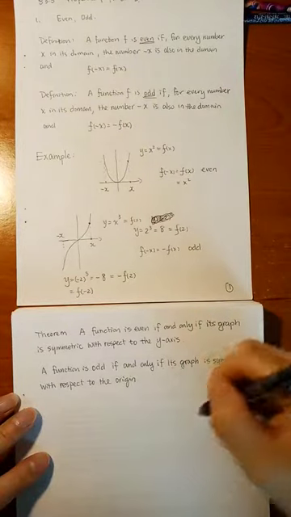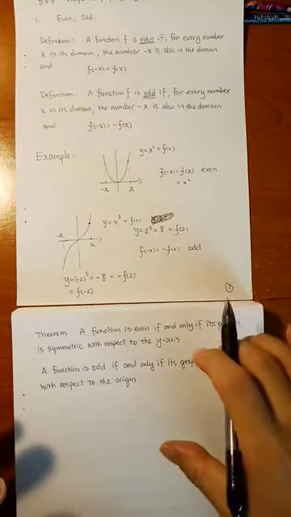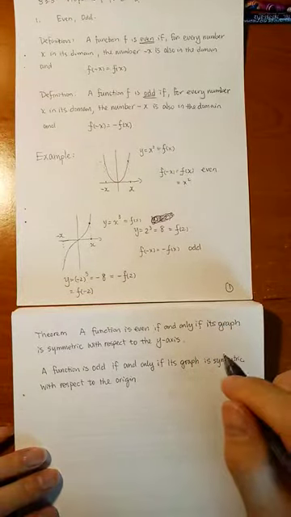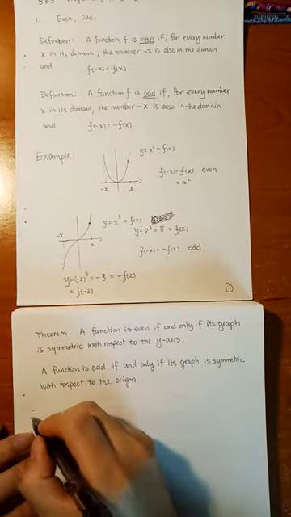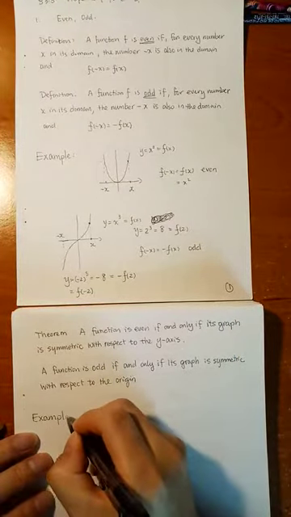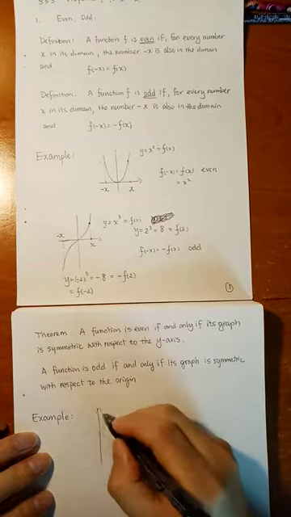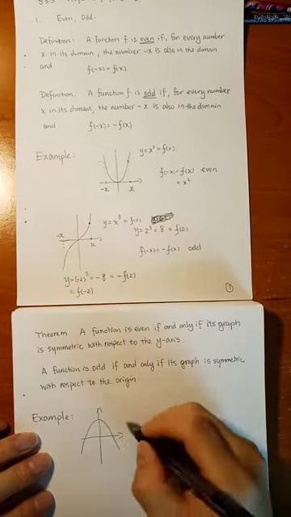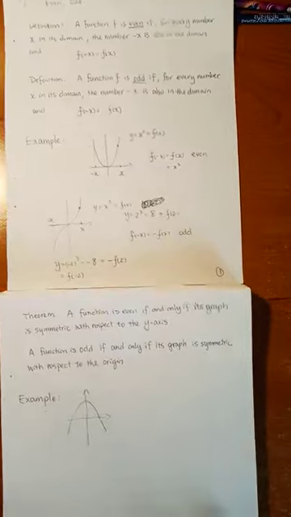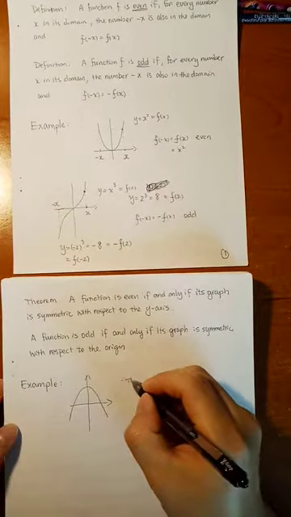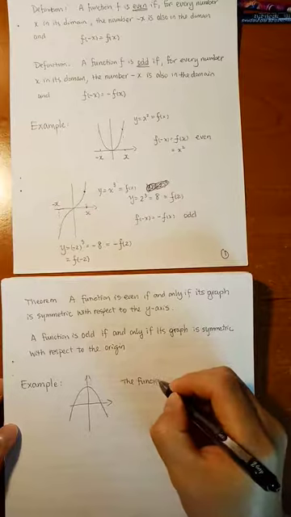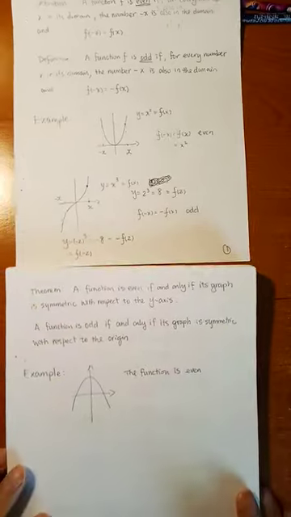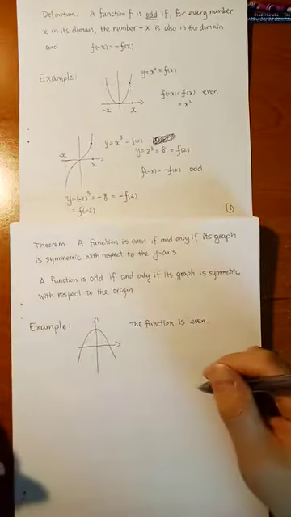Okay, so once you have this graph description of even and odd functions, it's quite easy to determine if a function is even or odd when you see the graph. For example, if you see a graph like this, then, assuming my graph is good, you can say that the function is even, because you fold it along the y-axis and those two pieces coincide.